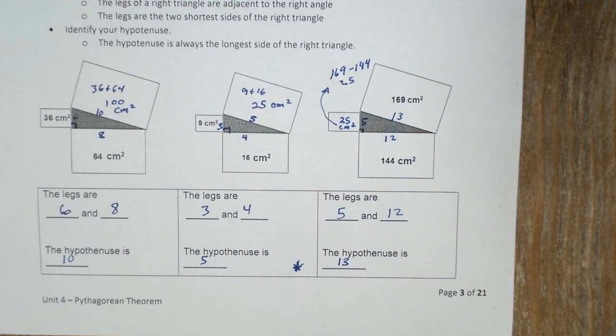That's the notes. The next video will be over the practice problems of how to determine, given three squares, if they're going to make a right triangle when you hook them together, and more model problems.